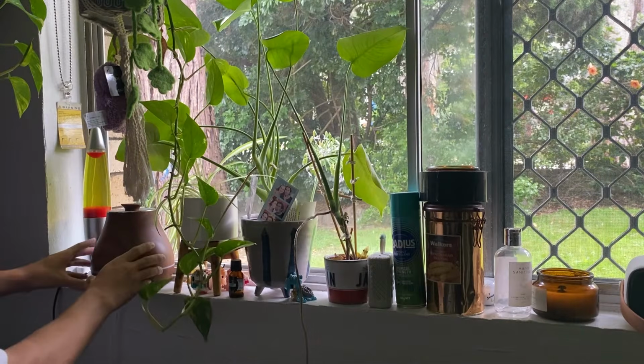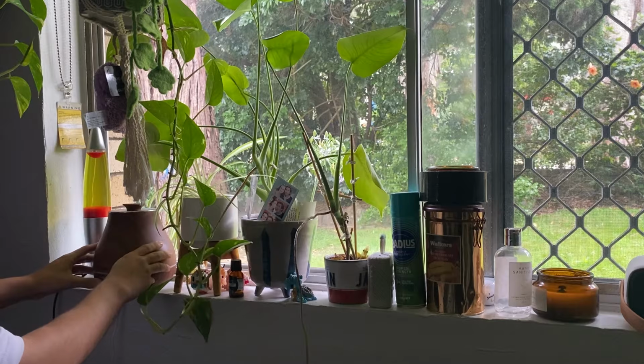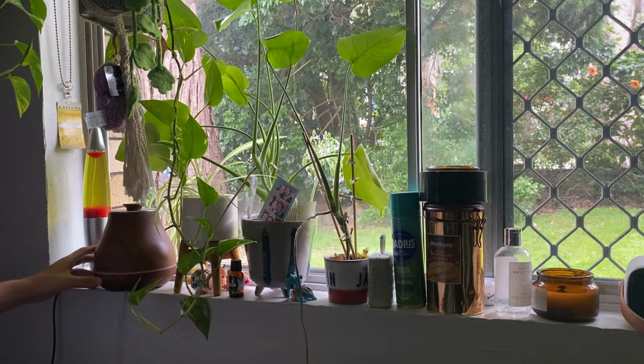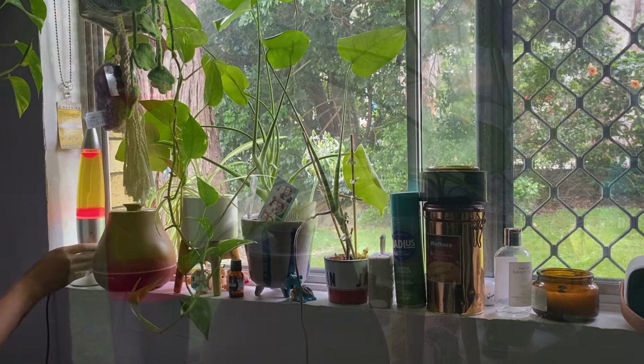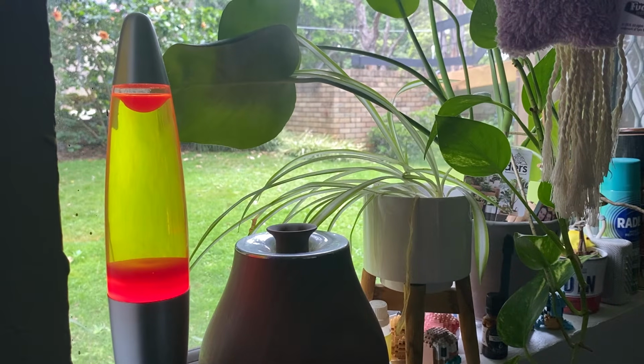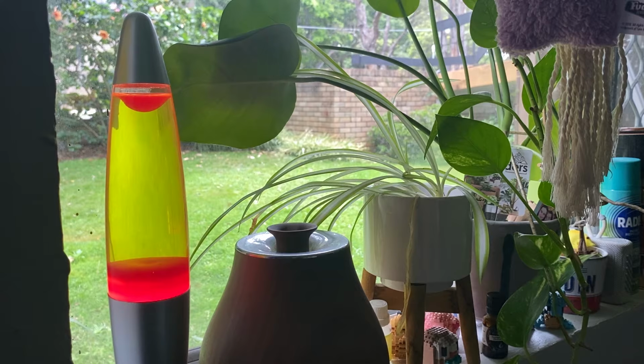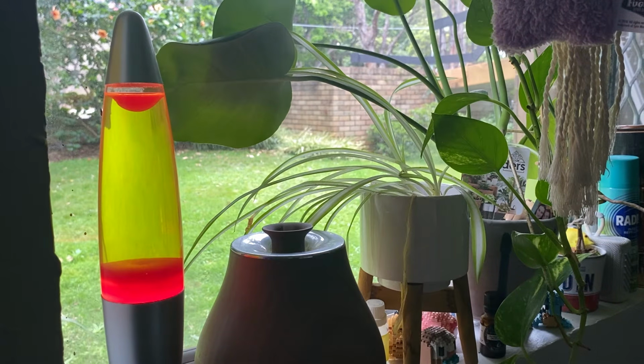Now, after writing down my tasks, I like to just get my room a bit vibey. Now, I work completely remote, and as ideal as it sounds, I have to force myself to differentiate my workstation from my bedroom. So this usually involves me setting up my humidifier and the lava lamps just to make it feel like I'm in a cozy spot.